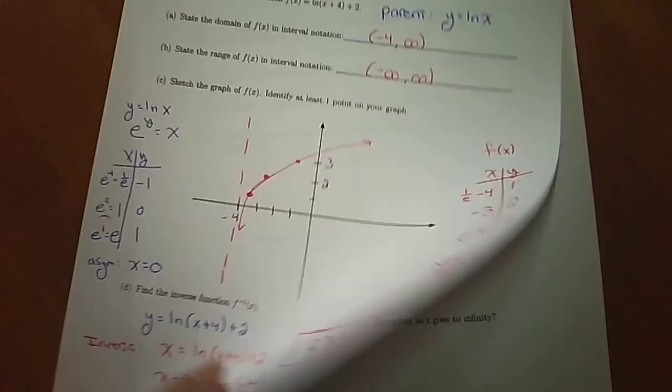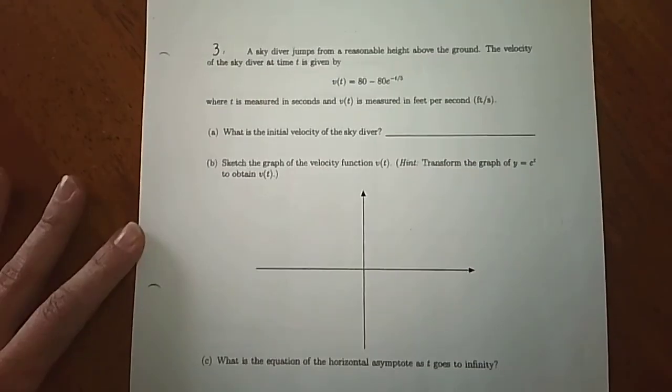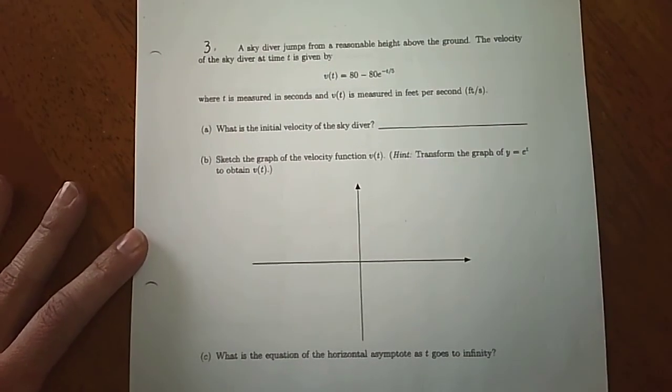All right, so I did one log example with you guys. And now I'd like to do one exponential graph with you guys. All right, so let's take a look at this one.